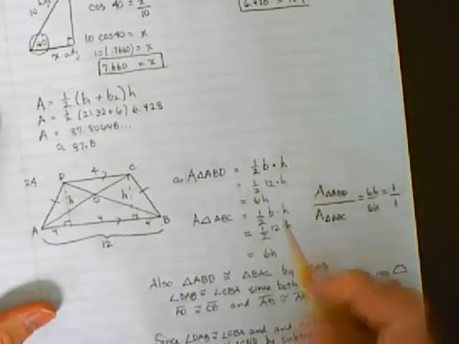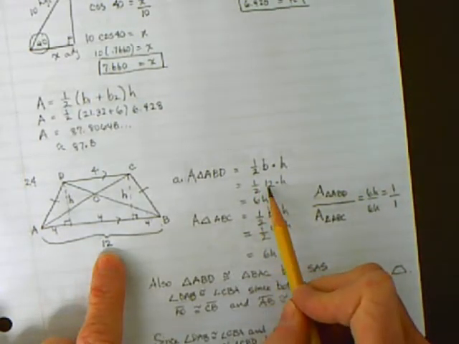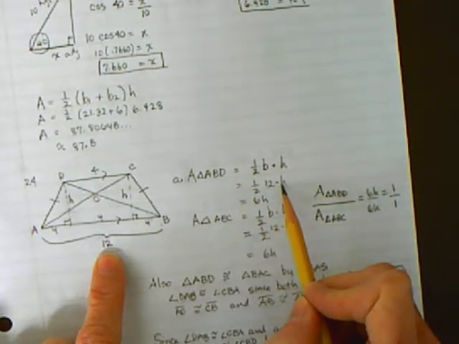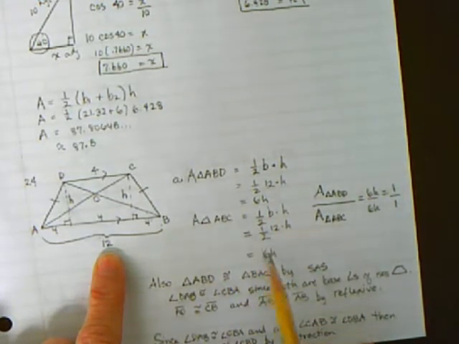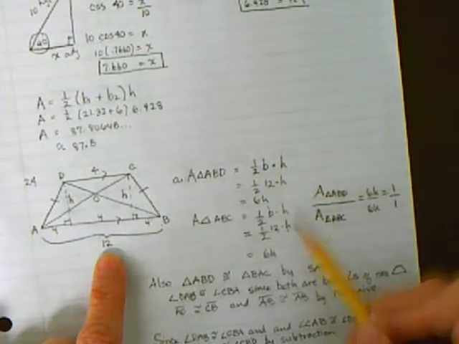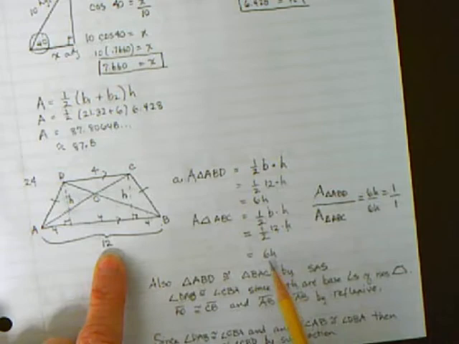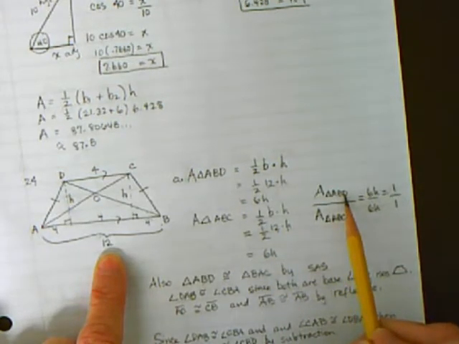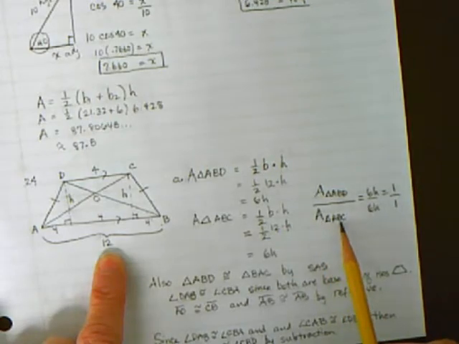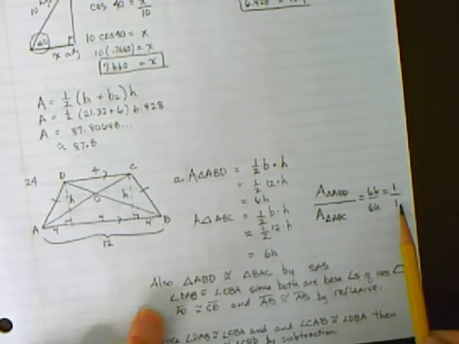Okay, so the area of ABD, 1/2 the base times the height, which we don't know, so I'm just going to leave it as a variable. The area of ABC, 1/2 the base, 12 times the height, which I don't know, but I know that it's the same as this height. So I'm going to just leave it the variable h. And so this guy has an area of 6h. This guy has an area of 6h. And when I compare the area of triangle ABD to the area of triangle ABC, it's 6h divided by 6h, and that's a 1-to-1. Okay.